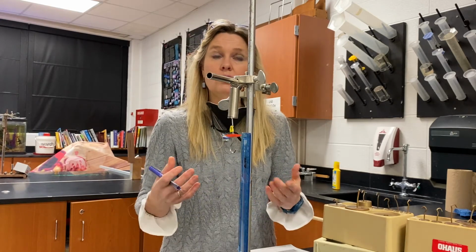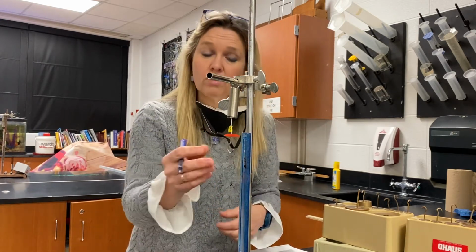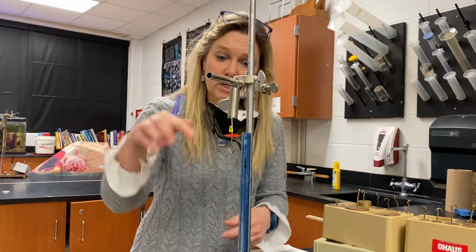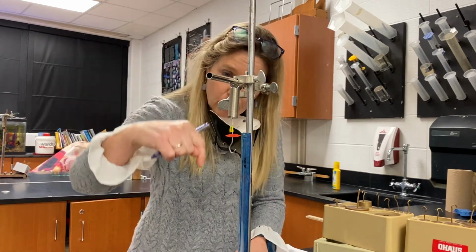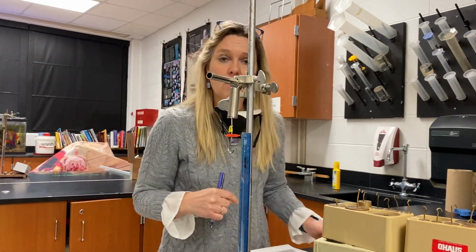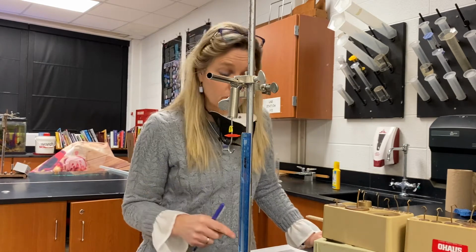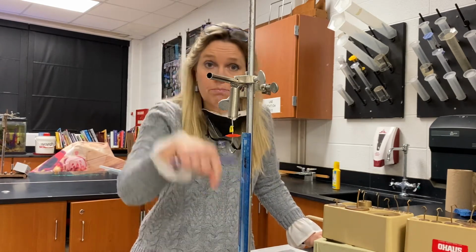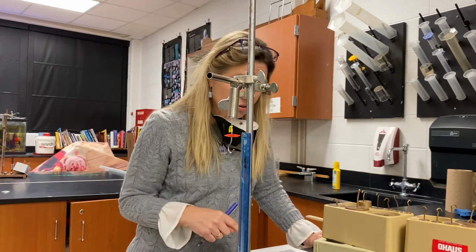If you are looking at the force you have to apply to the spring, then that force is in the same direction as the displacement, so it's just positive because there's no opposite direction of the force.